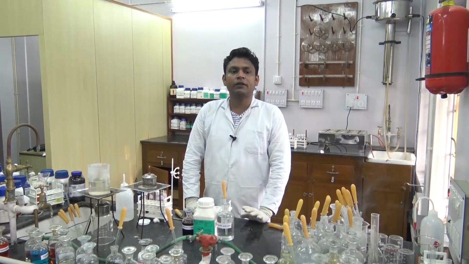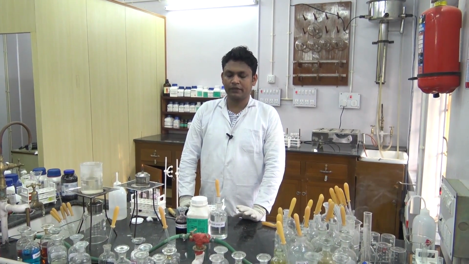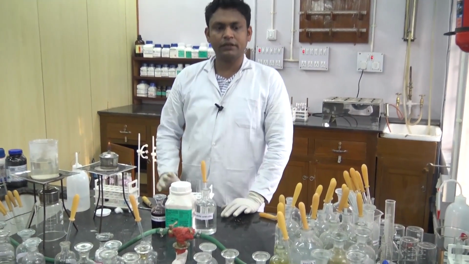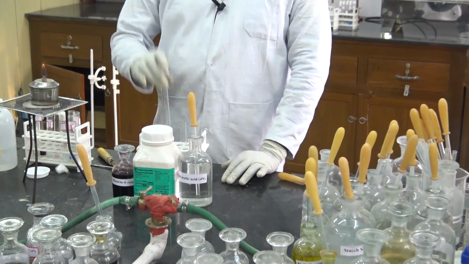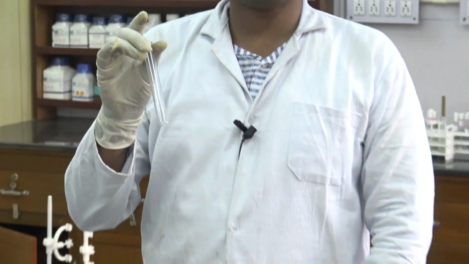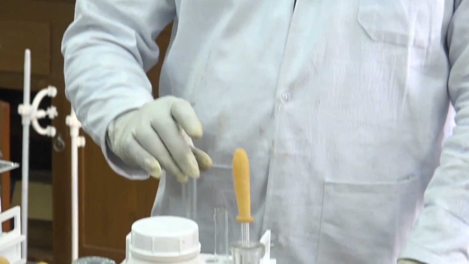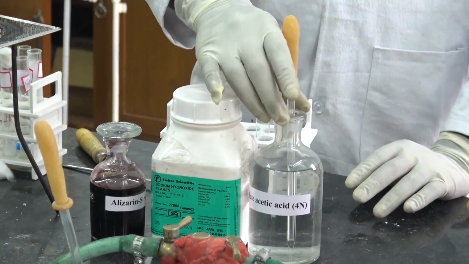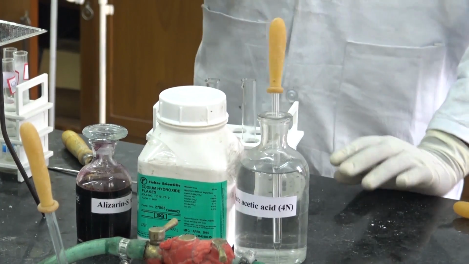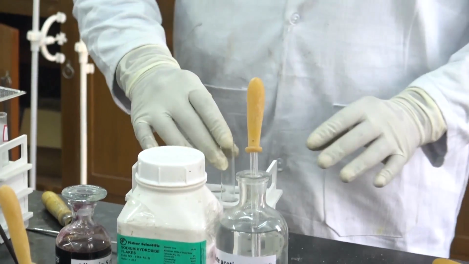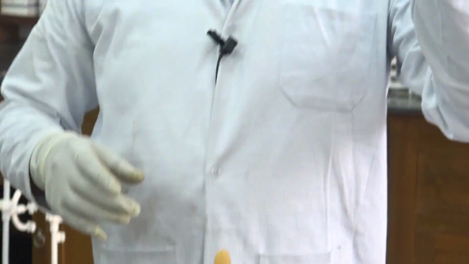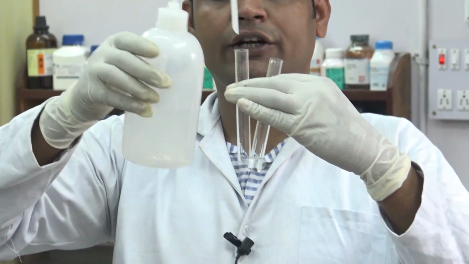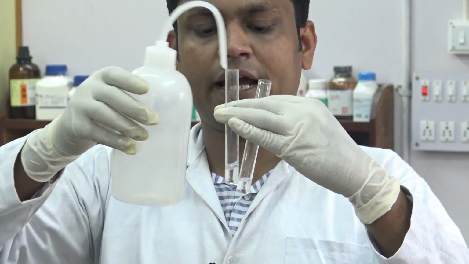Now we will perform the confirmatory test for aluminium, that is Aluminon's test. For this test, we will require test solution, a blank test tube which we will compare with the blank test, Aluminon's solution, sodium hydroxide flakes and dilute acetic acid. For this test, we will take the sample solution, and on the other hand we will take distilled water for the blank test.